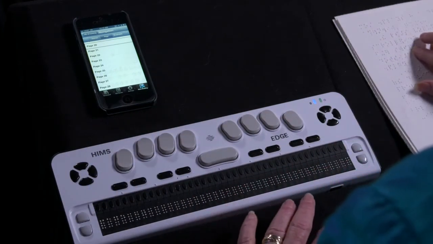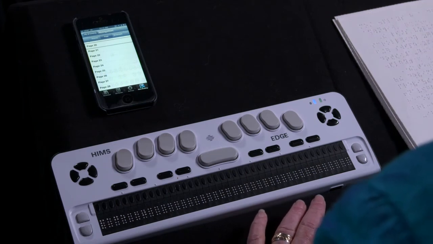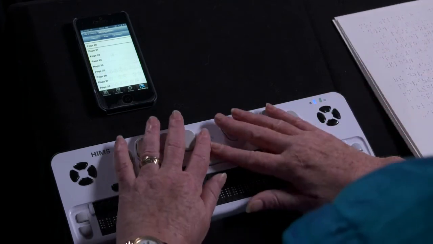Or using a dots 1, 4, 5, 6 plus spacebar on the Braille display.